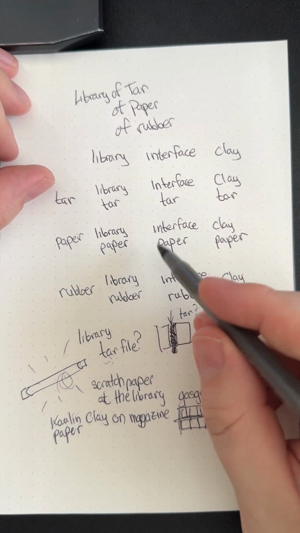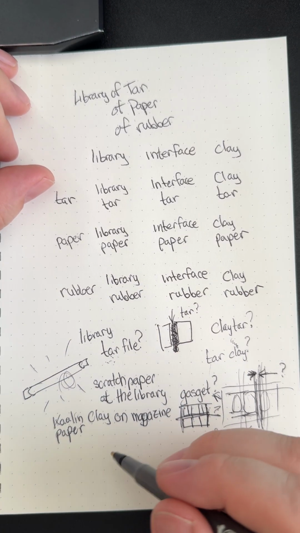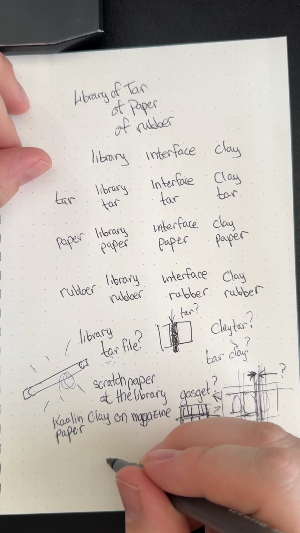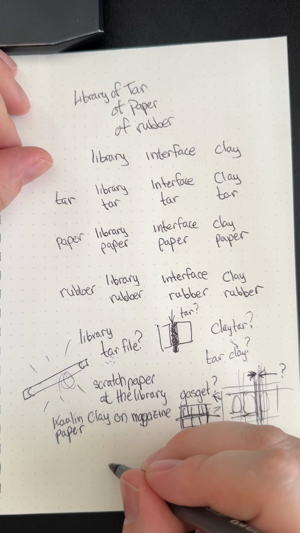And then, I don't know what library rubber would be.